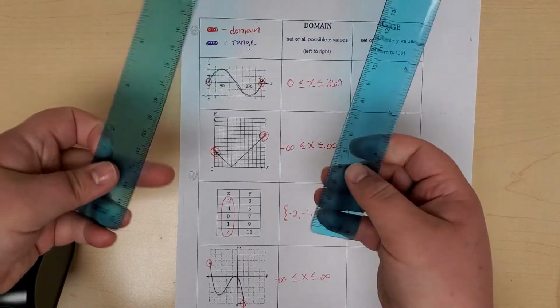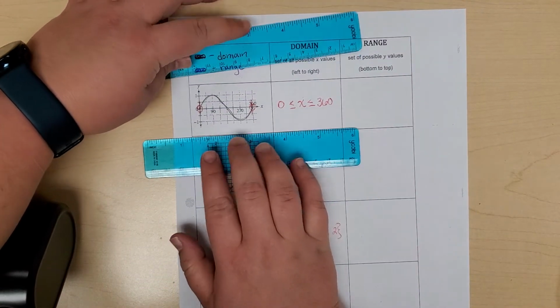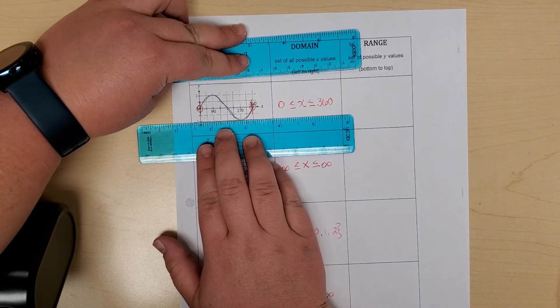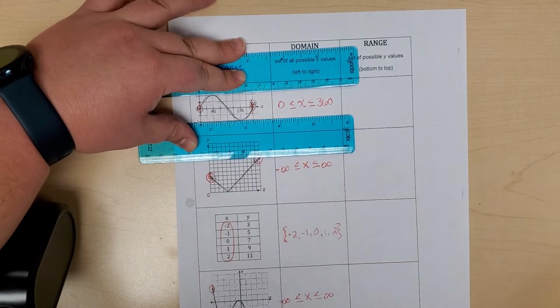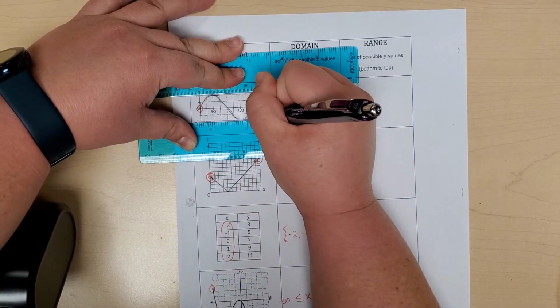So instead of going right to left with my rulers like this, I'm going to go bottom to top this way. So you're going to do the same thing. You're going to start from the top and the bottom and move the ruler until you reach the lowest point of the graph, and move the ruler till you reach the highest point of the graph. So I'm going to use purple this time. There's the highest, there's the lowest.